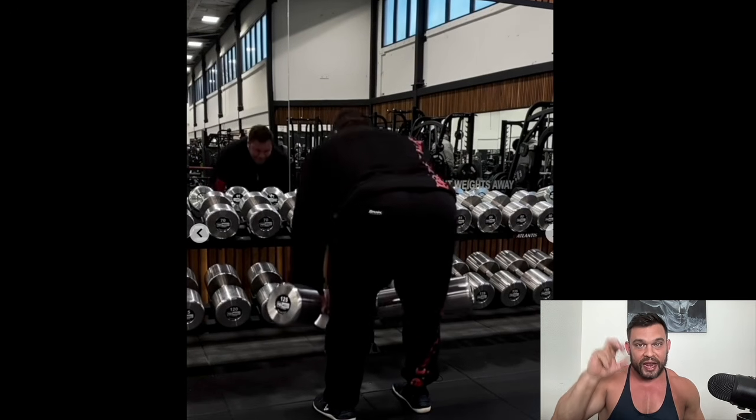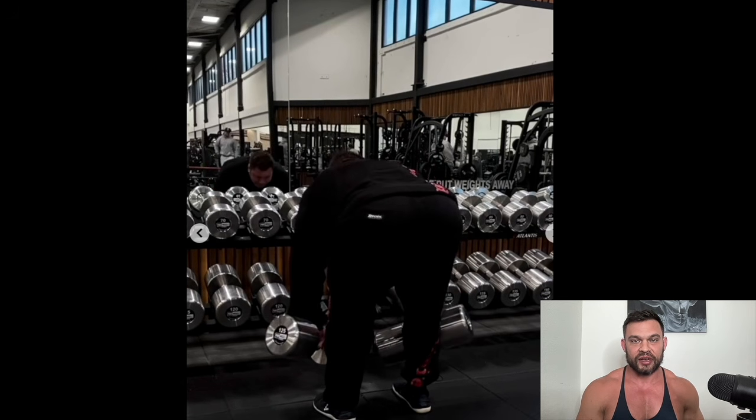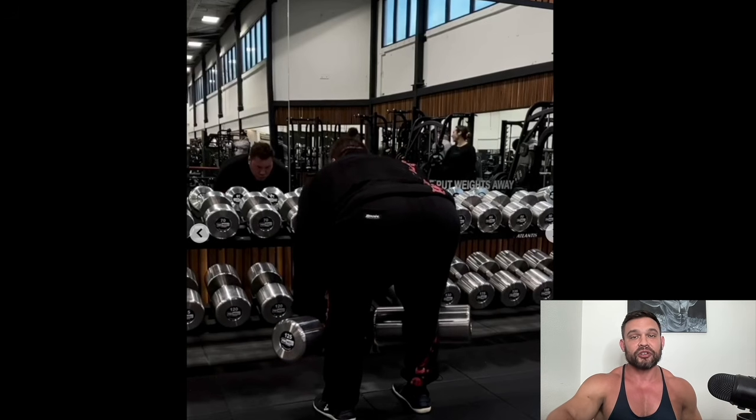He's neutral in his spine, which you want if you're trying to push more tension to your posterior chain, to your hamstrings and glutes. That is plenty of range of motion. That is full range of motion. I guarantee you doing it that way is going to be more of a stretch feeling than going super deep.